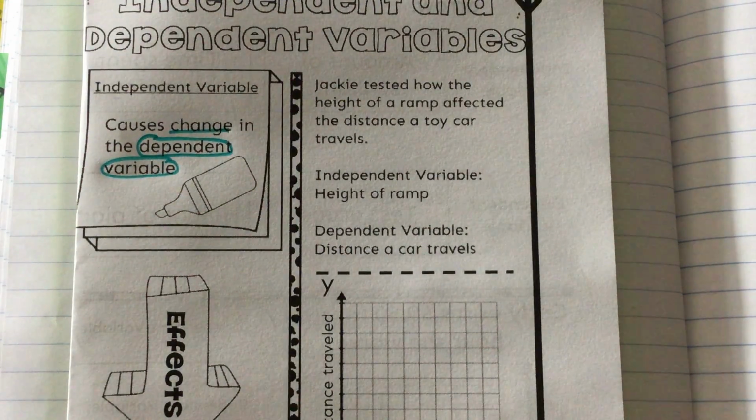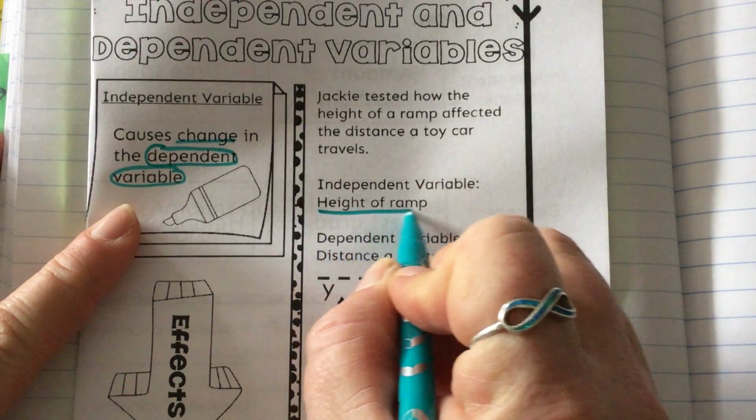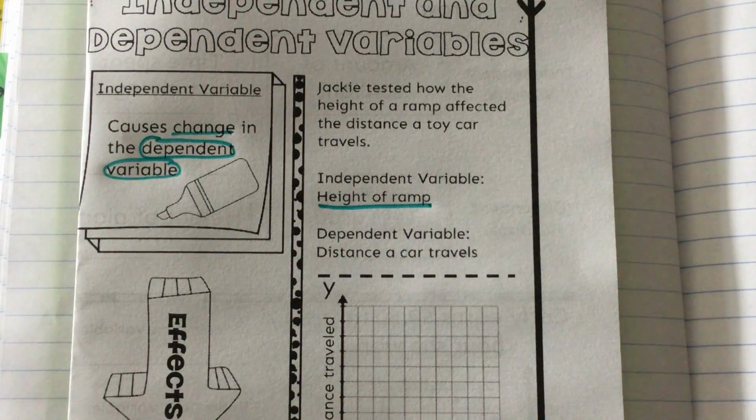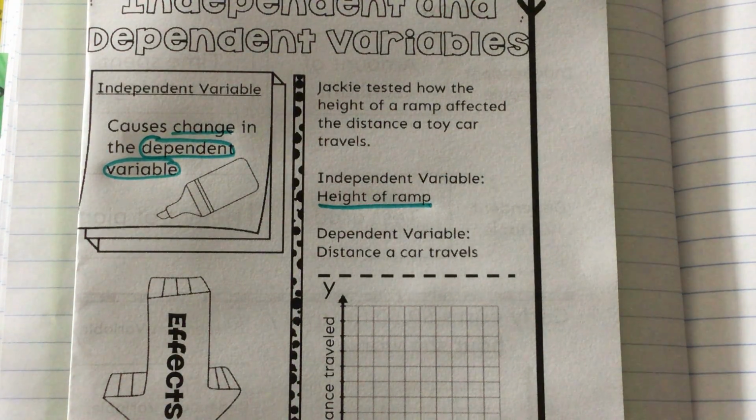All right, so your situation is, Jackie tests how the height of a ramp affects the distance a toy car travels. So your independent variable is the height of your ramp. So the higher the ramp is going to affect what? Not the car, but something with the car. Jennifer? The distance.